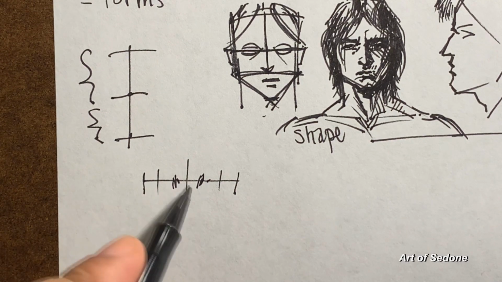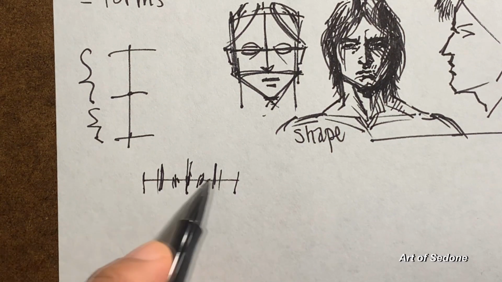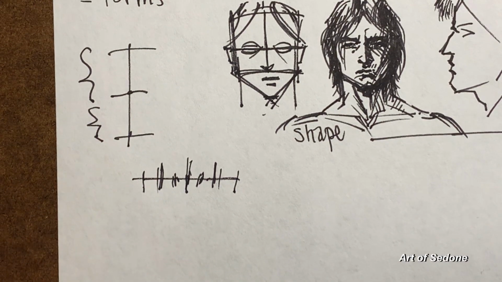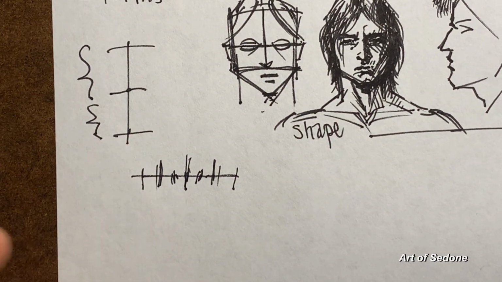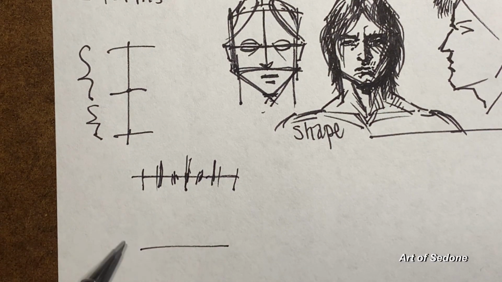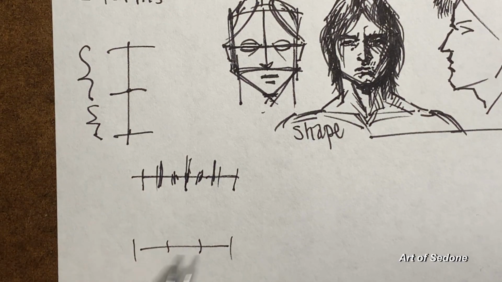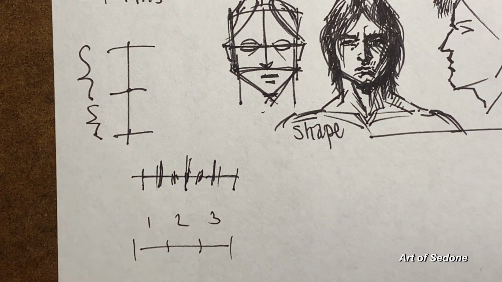I think I just confused myself here, but half and then this half. That's how I use halves if I need to. This is also if I'm looking at something or figuring something out, but after a while you sort of internalize it. Let's go back to this one. So that's thirds right there, 1, 2, and 3.